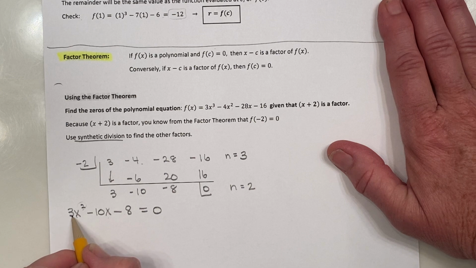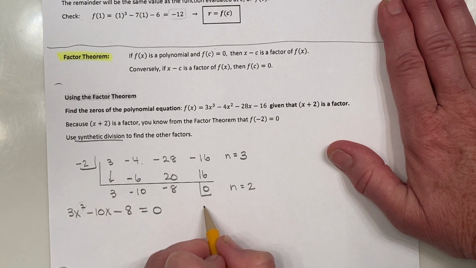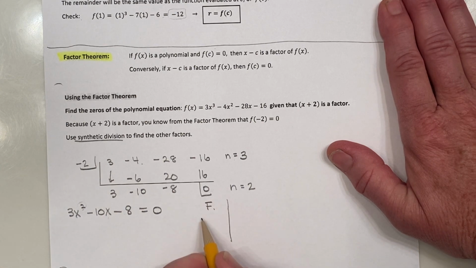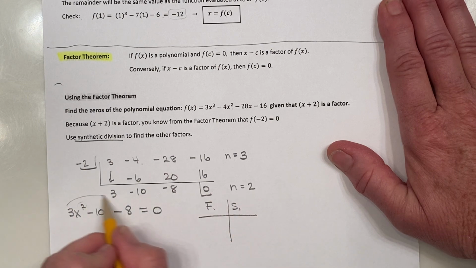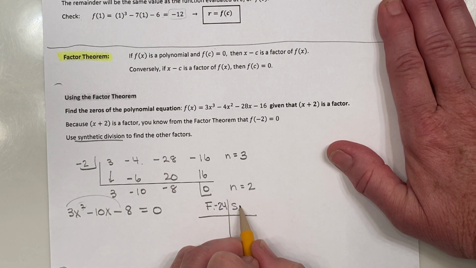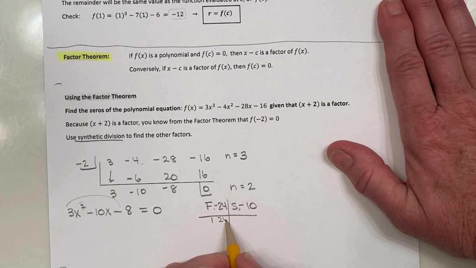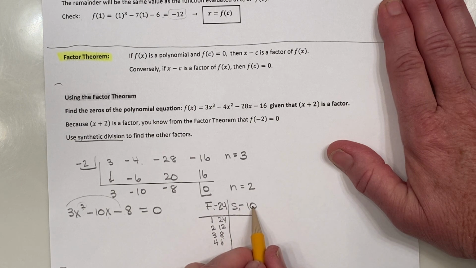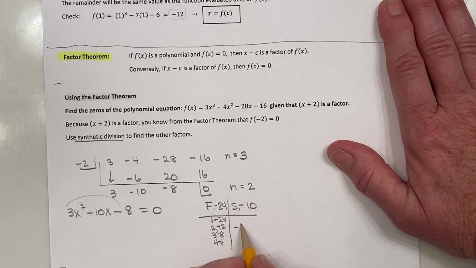I'm going to factor by grouping because a is greater than 1 in this quadratic equation. So I need a factor sum chart. Factors of negative 24 that sum to negative 10. Because I want a product that's negative, one of the two numbers in the factor sets has to be negative. The larger number should be negative. So let's go down here and make the larger number in each pair of factors negative. And when we go back and add them, I see that right here, 2 plus negative 12 is negative 10.